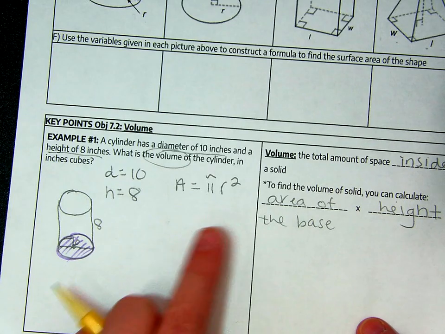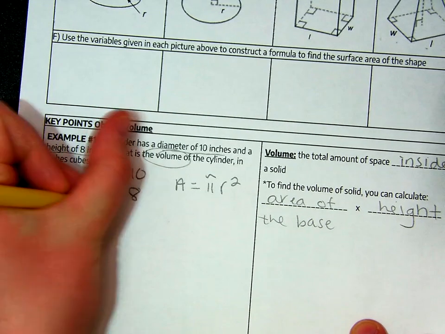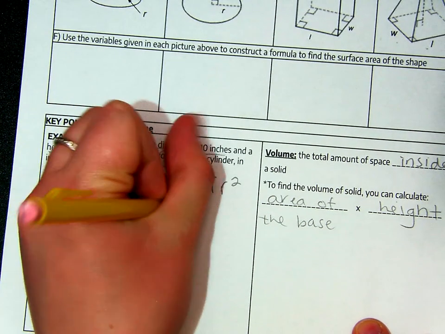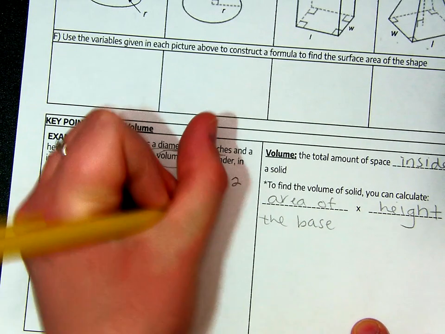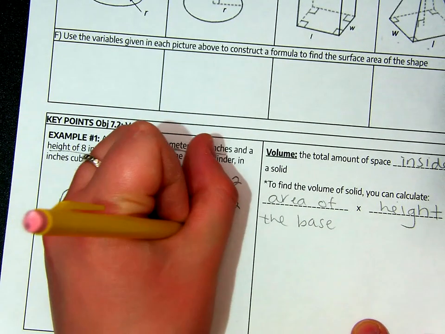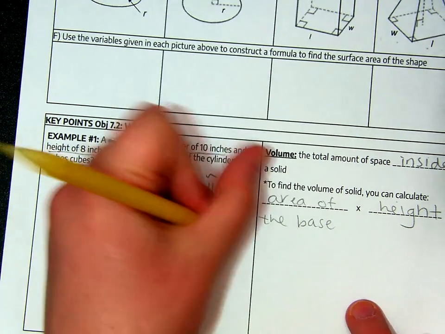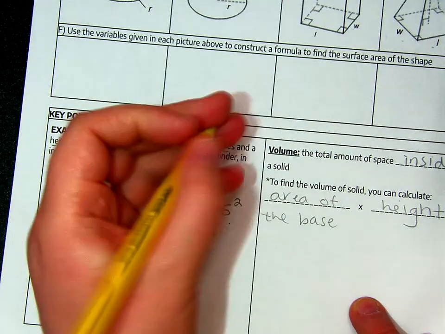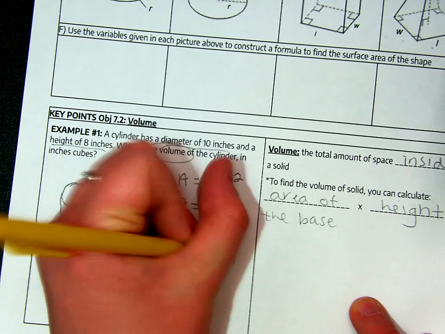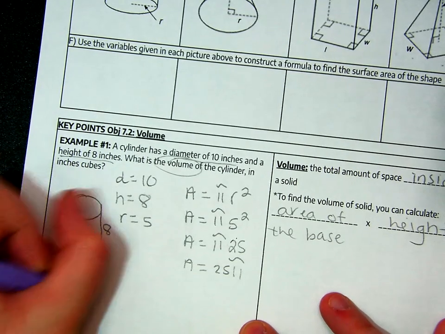If I insert my information, I'm noticing this is the diameter and I need the radius, so I will cut that diameter in half and get 5 for the radius. Then I'm just going to plug into my formula. Area equals pi times 5 squared. 5 squared is 25. So the area inside here is 25 pi, just that flat circle.